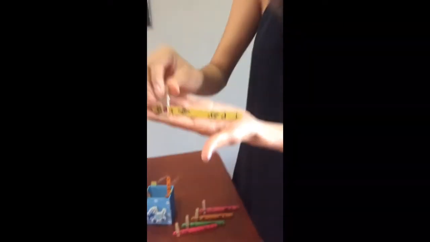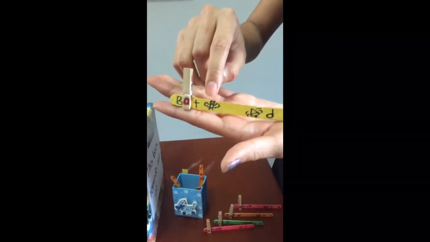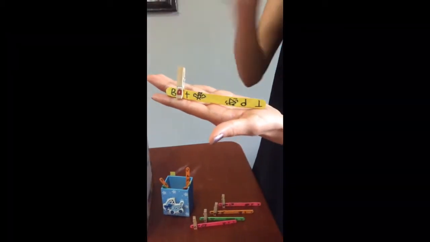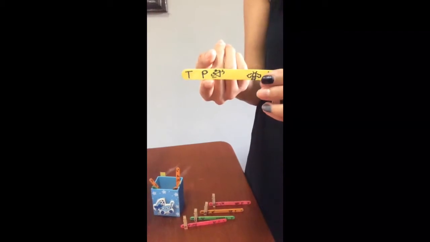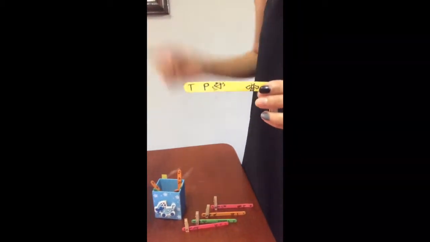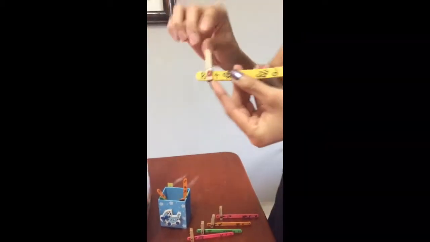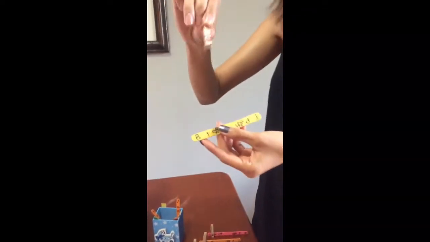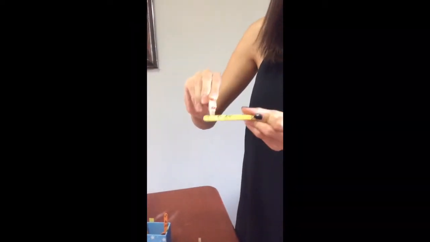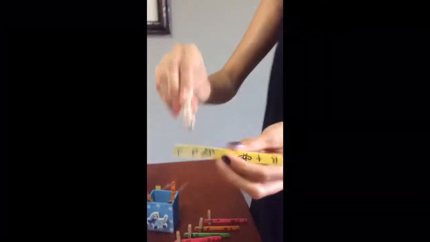Here they have a little drawing of the thing, and on the other side it has another drawing with the name, so the student has to click the sticks like this, as you can see.